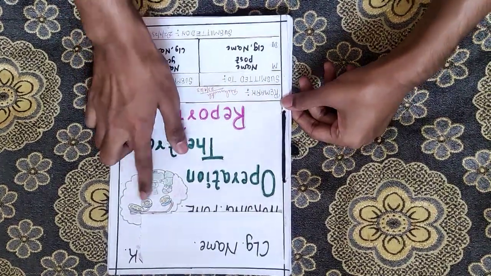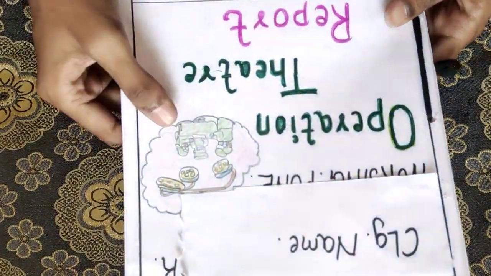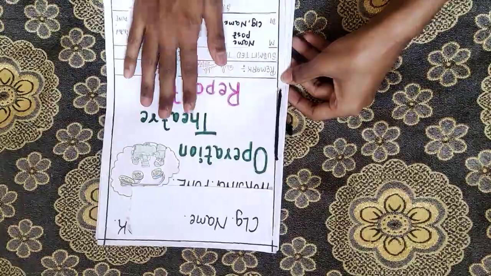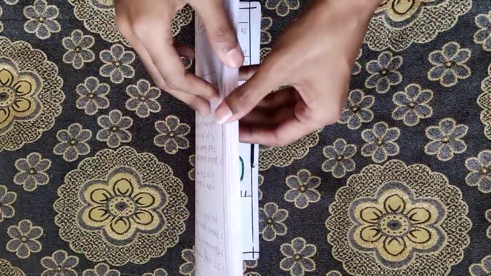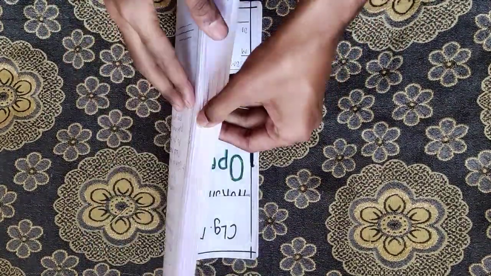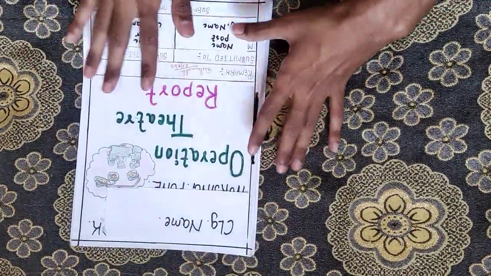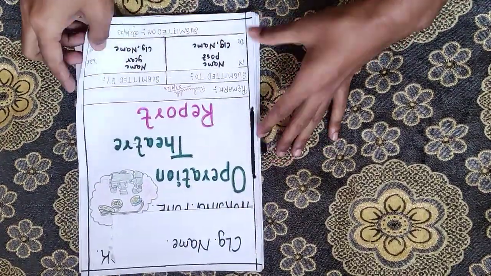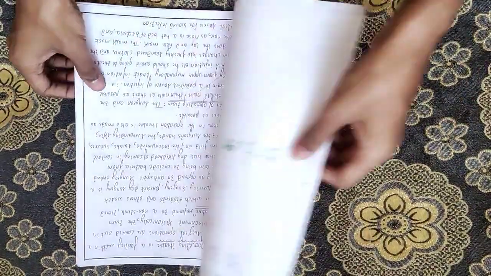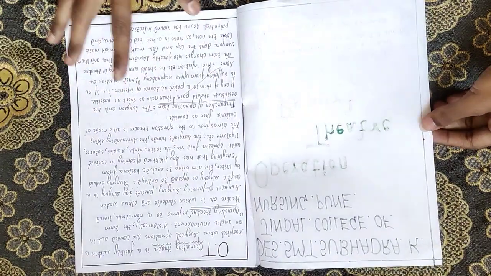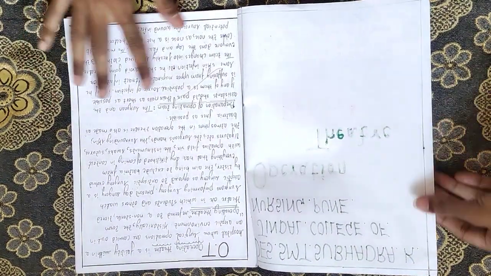So I have just made some diagrams based on the doctors and nurses doing the operation. So this is the Operation Theatre Report, and it is some type of web. Wherever you want to check the details, you can just stop the video, take the notes, and make the report if you want. I will just take a glance at the video, not in much detail.